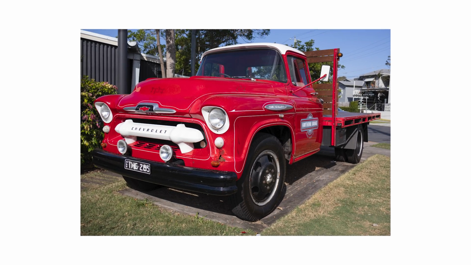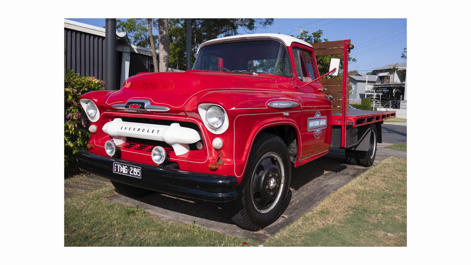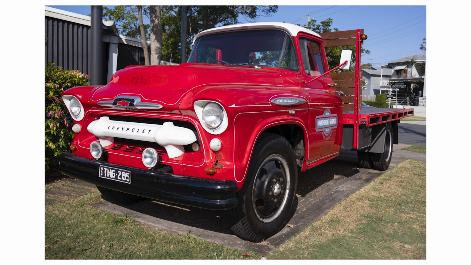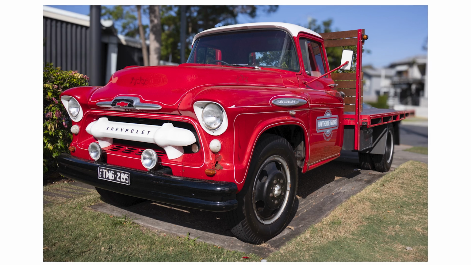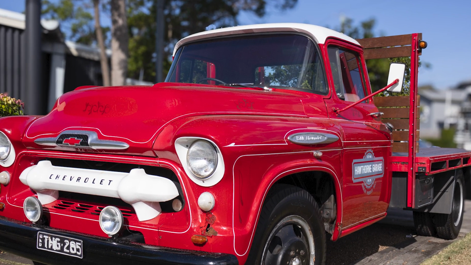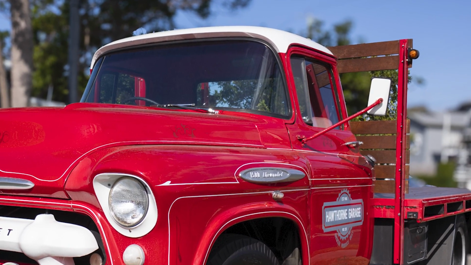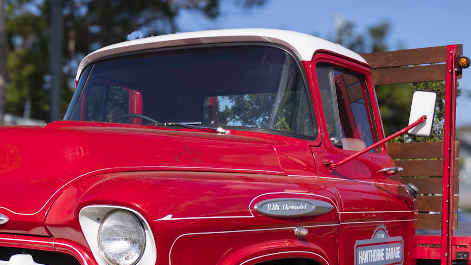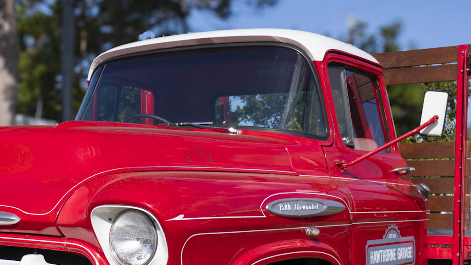Now let me show you a couple of examples of where the background blur hasn't really worked so well. Here we have an image of a Chevy truck applying the blur, and things don't seem too bad until we take a closer look. As you can see, partly around the mirror and in particular looking here through the window, we can see that the trees in the background, which should be blurry, are not.